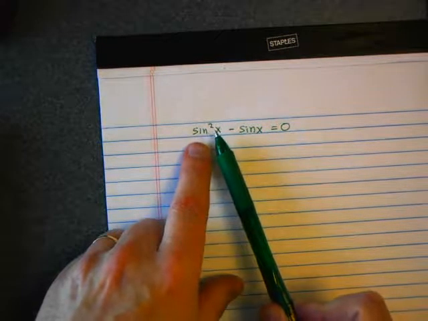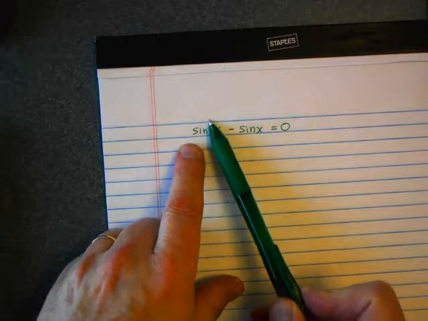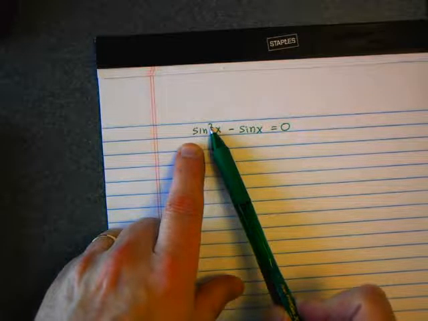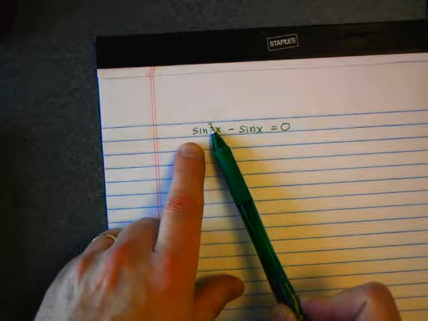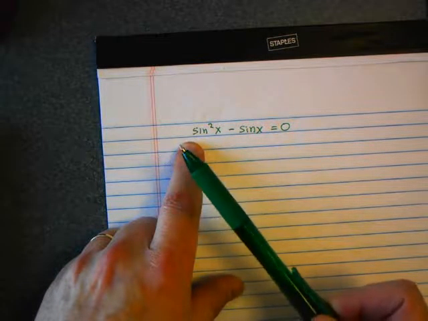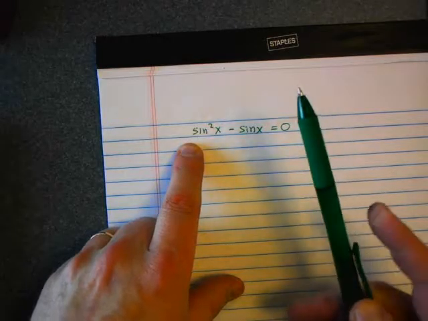How would you solve that equation? Factor. It's quadratic in disguise. When you see an exponent like that, that's a quadratic equation. How do you solve quadratic equations? You factor, or you use the quadratic formula.